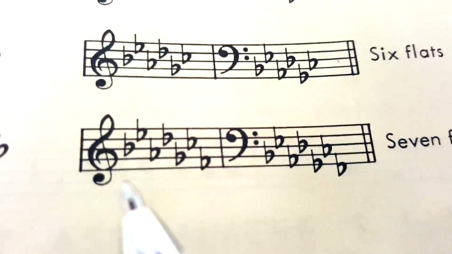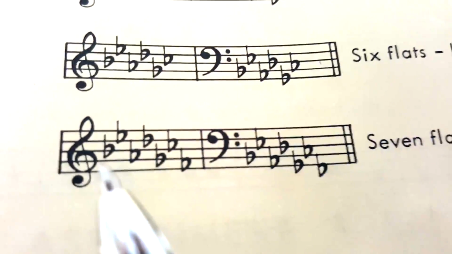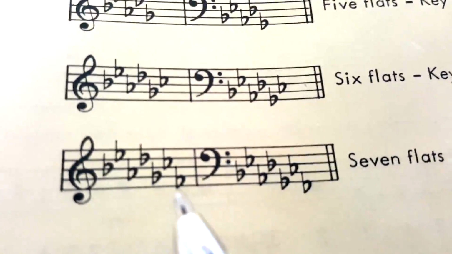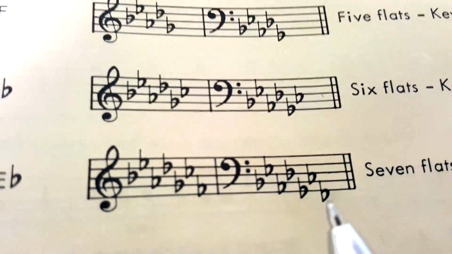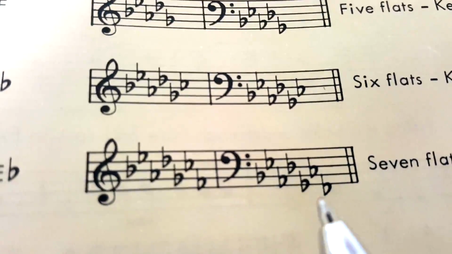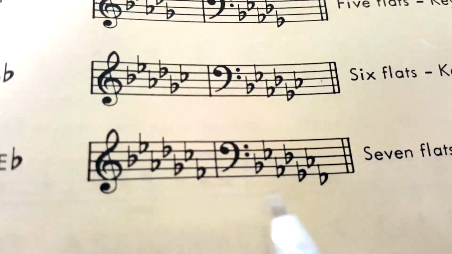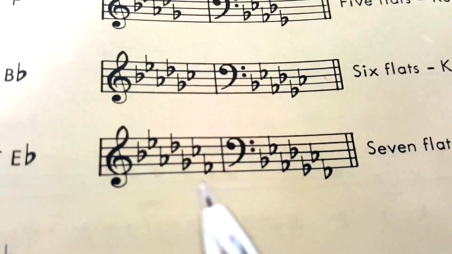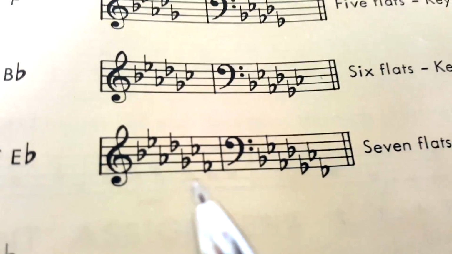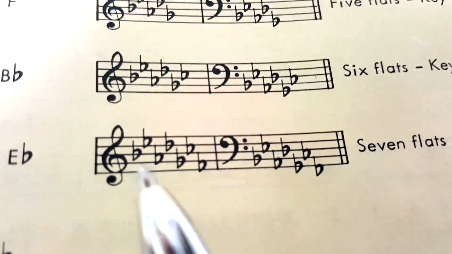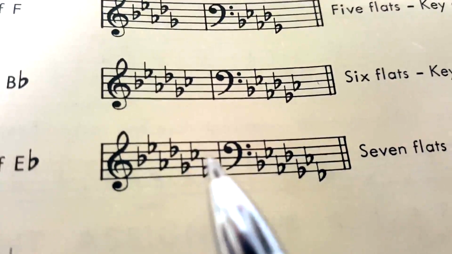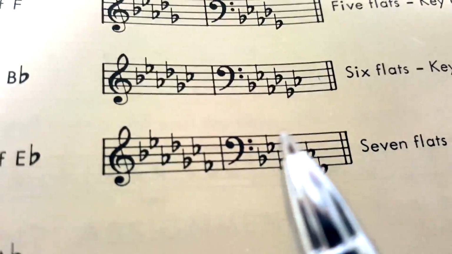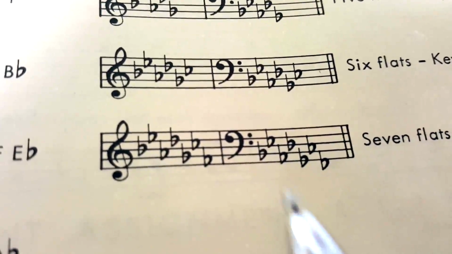This is what our flats look like on the musical staff: B flat, E flat, A flat, D flat, G flat, C flat, and F flat. This is what it would look like in bass clef, and it would also be in the same order on alto clef, tenor clef, or any other clef. They would be on these specific lines and spaces going up and down, and it doesn't matter where that note is located, if it's high or low. If the key signature indicates that it's B flat, all of the flats within that particular piece would be B flat, regardless of whether it's a high-pitched B flat or a low-pitched B flat.